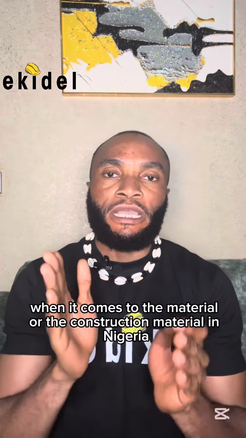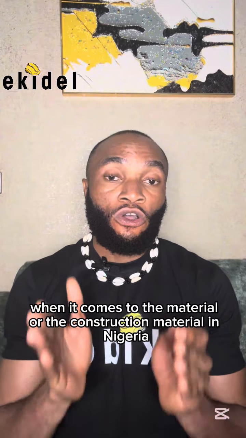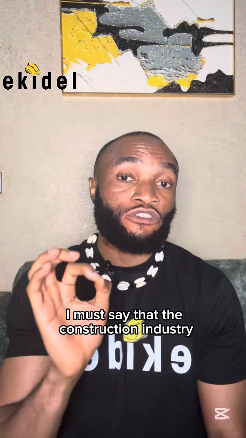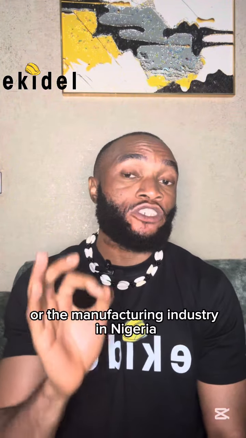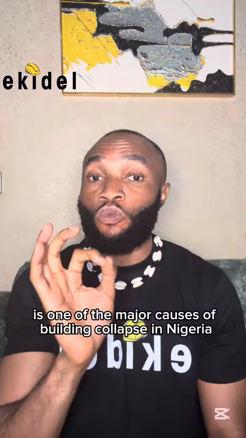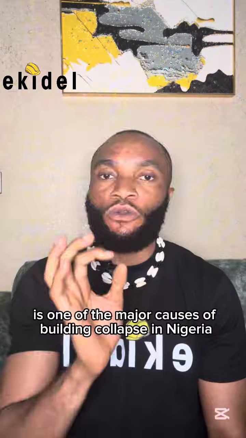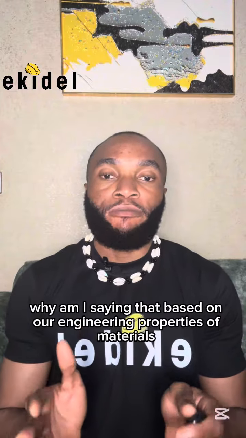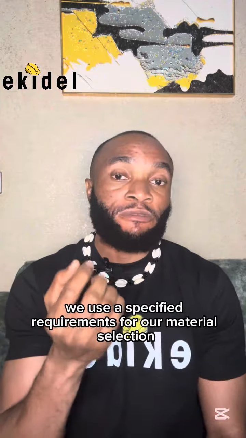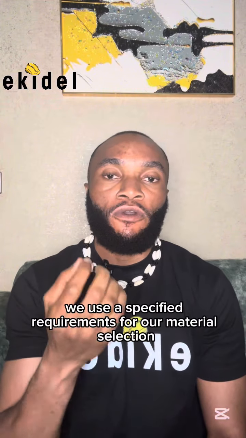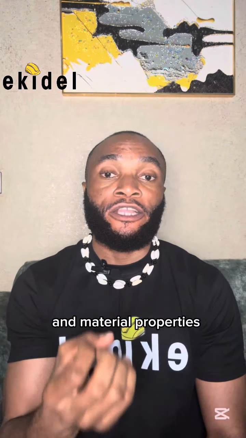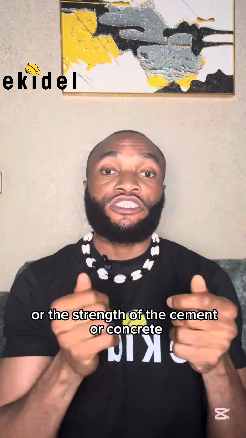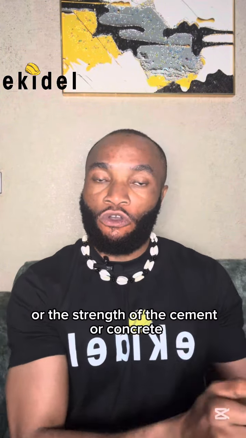When it comes to the construction material in Nigeria, I must say that the manufacturing industry in Nigeria is one of the major causes of building collapse in Nigeria. Why am I saying that? Based on our engineering properties of materials, we use a specified requirement for our material selection and material properties when it comes to the strength of reinforcement or the strength of the cement or concrete.